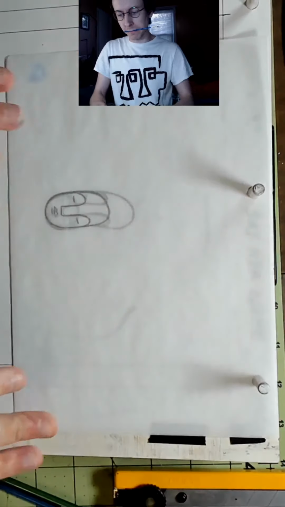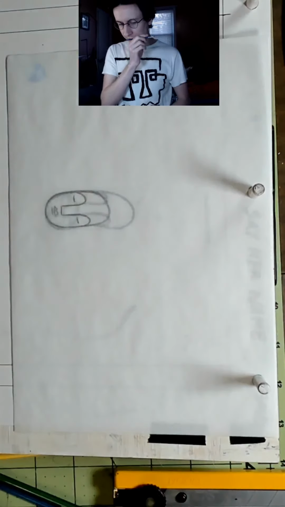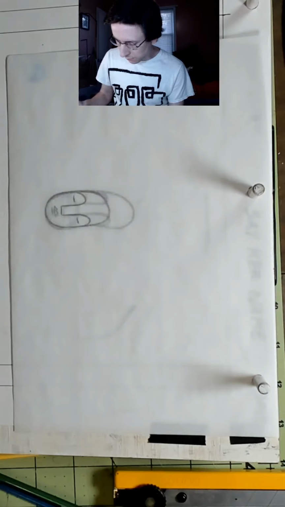My dinner last night was fine. It's pretty quick and simple. How was your dinner?